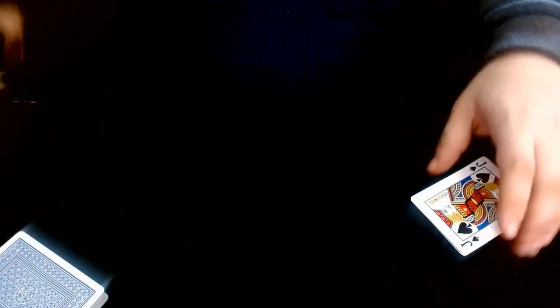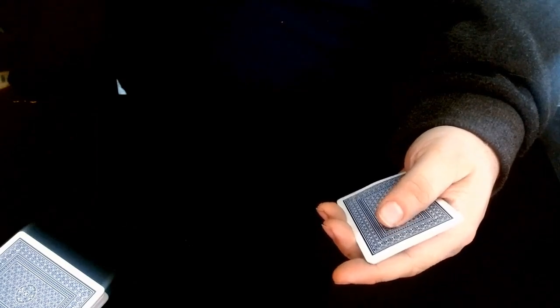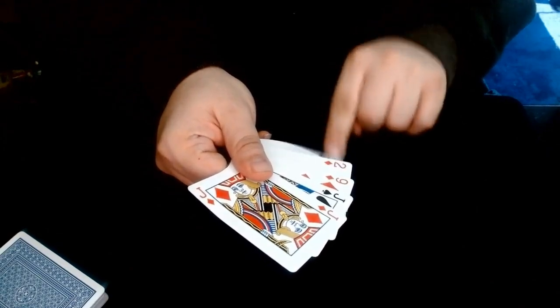Once again, the aces start in your pocket, faces towards you, and you mix up the bottom 3 cards. The bottom 3 cards are being mixed up. And you reach into your pocket, and let's say they pick out the 5 of clubs, right?